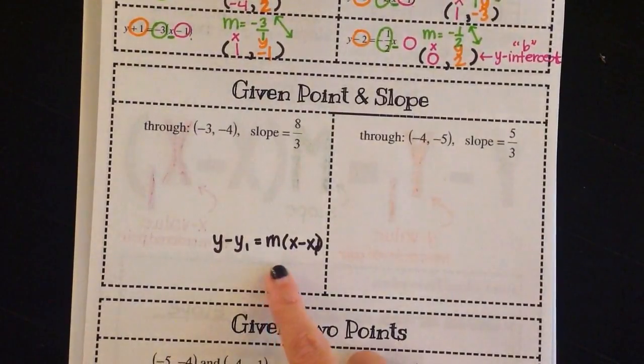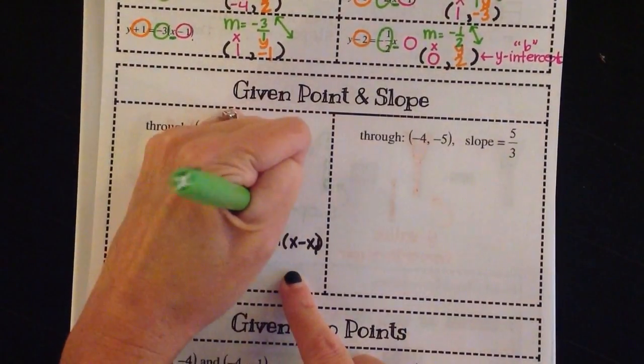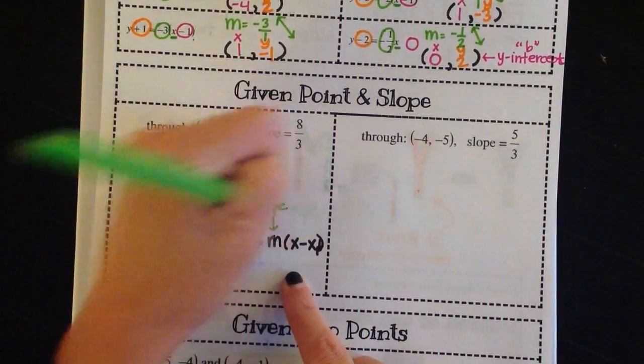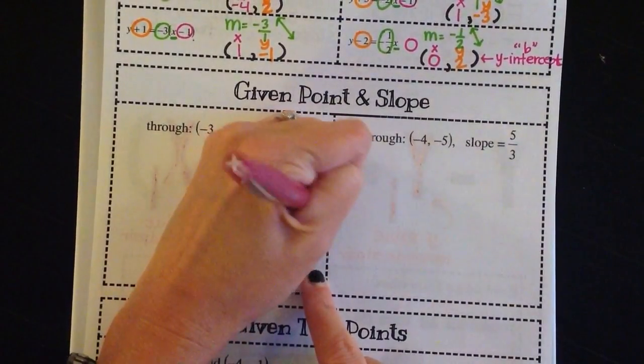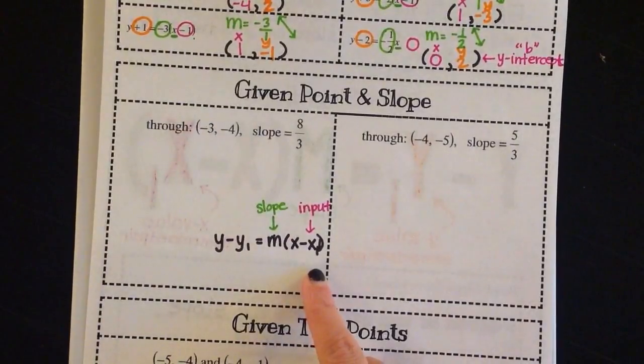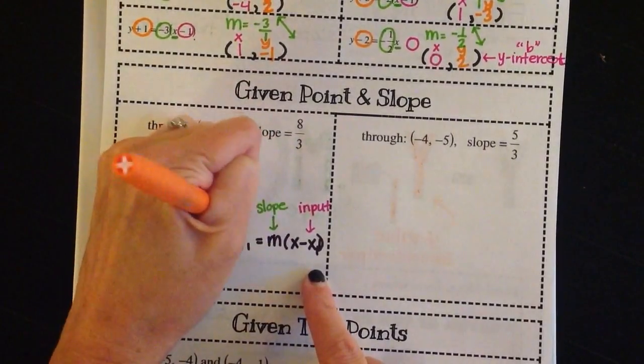Okay, and we're going to replace m with the slope. The x1 is going to be replaced with our input value from our ordered pair, and our y1 is going to be replaced with the output value.